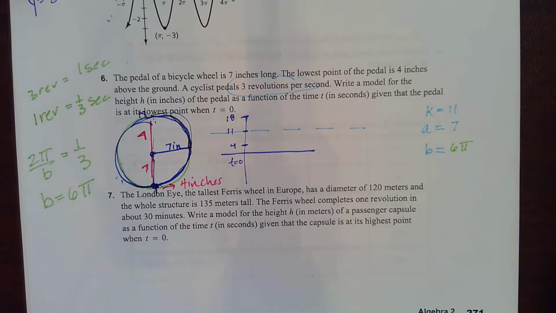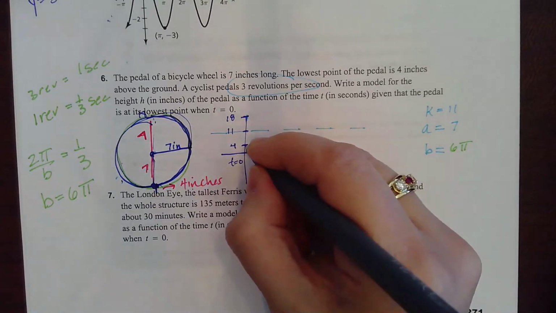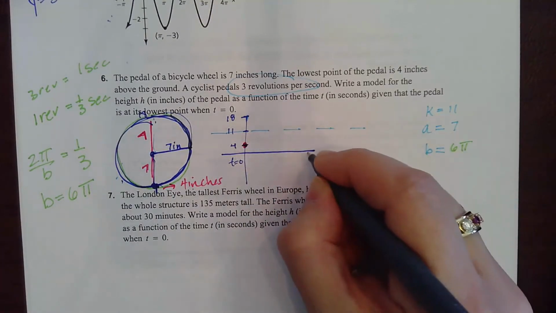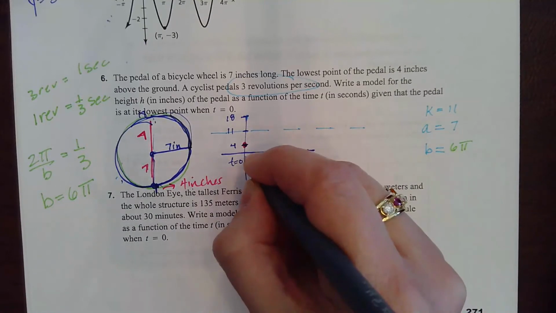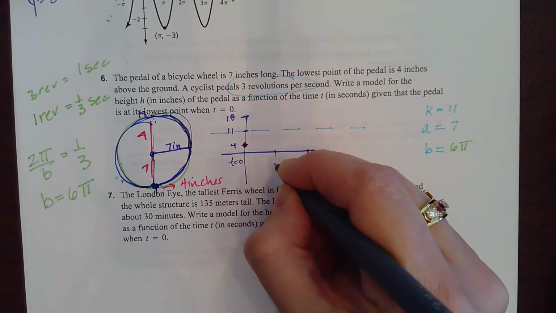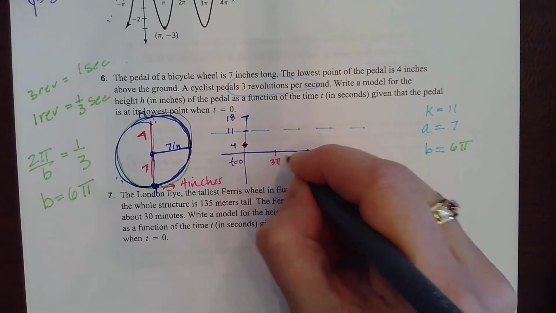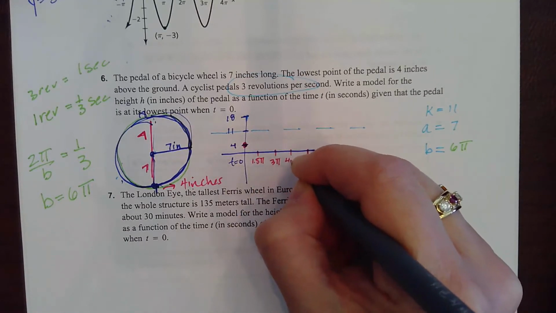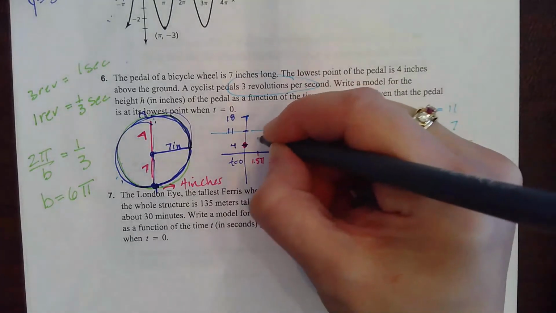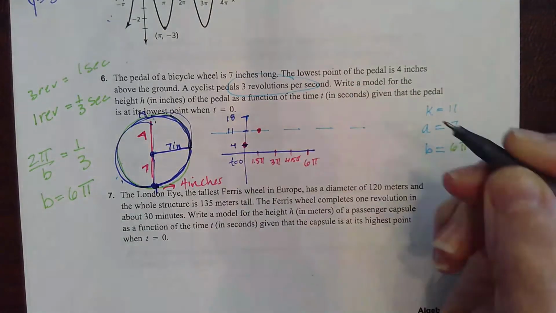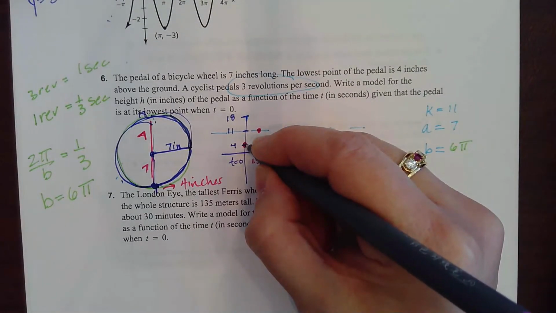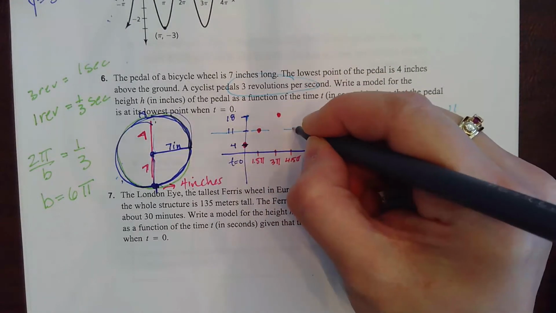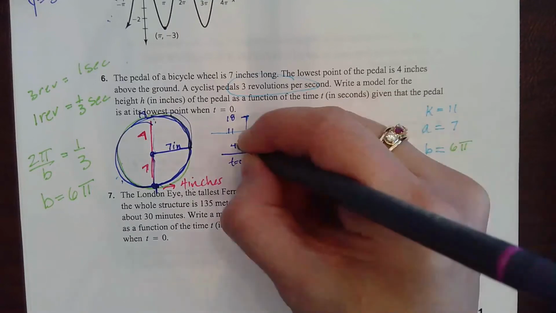All right, so now let's graph our function. It said we start at the lowest value. So we know our b value is 6 pi. So we can actually graph this if we wanted to and put in some values here. Our next point would have to be at the midline. So if we're starting down here at a min, then my next point would have to be at a midline. My next point would have to be at a max, a midline, and a min.